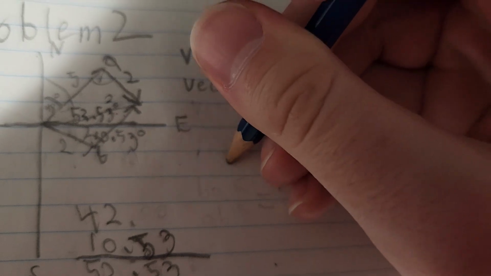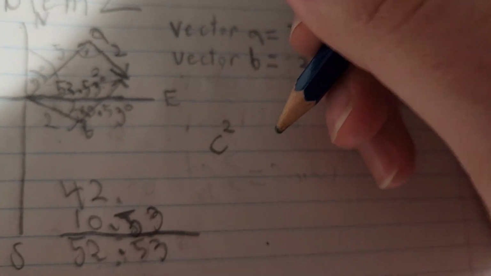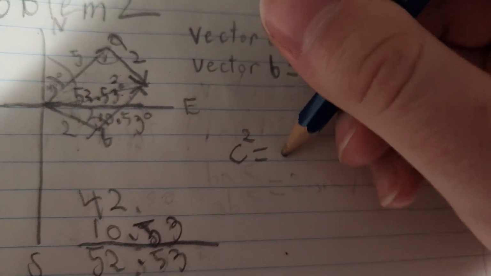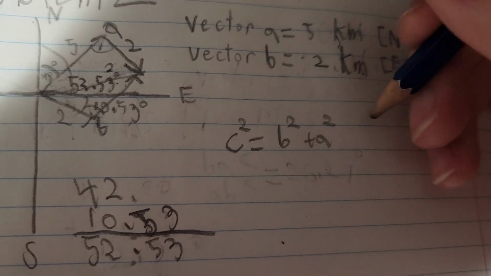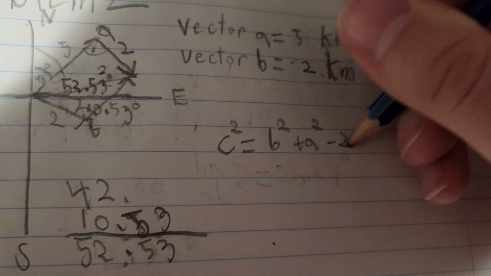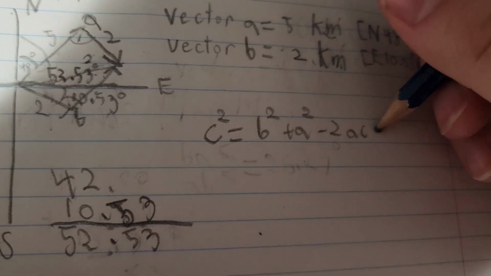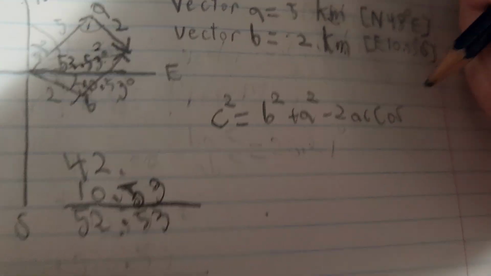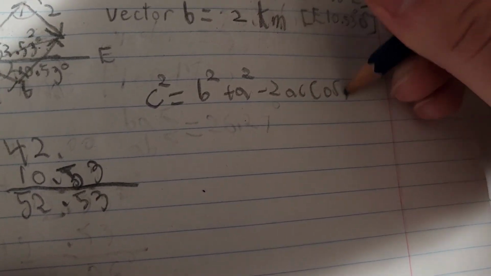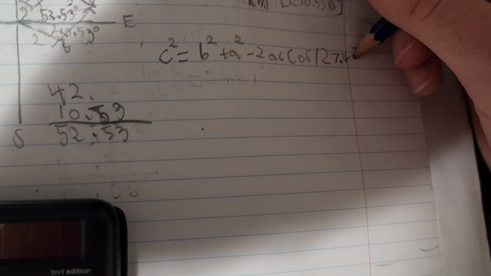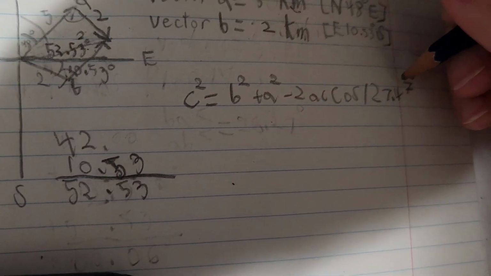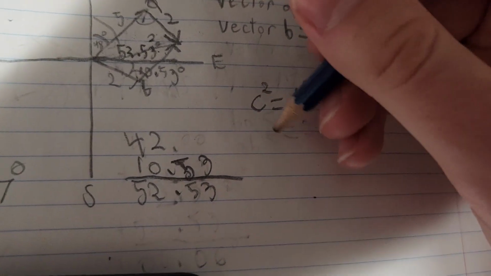We are looking for c squared equals b squared plus a squared minus 2ac cos 127.47. So now we can plug in our numbers.